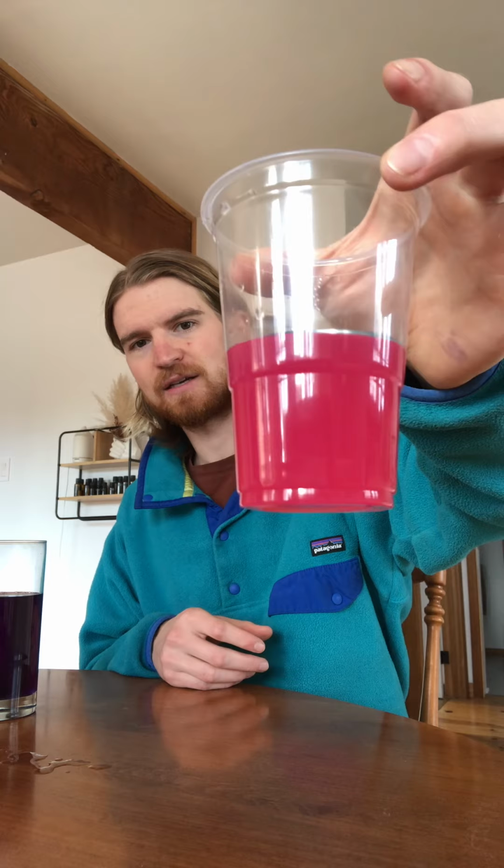What I need you to do now is record this color change on your assignment and tell me, based off of this color, what do you think the pH of lemon juice is? That's cup number 1. I'll bring that up so you can get a better look at this color change. Cup number 1, lemon juice.